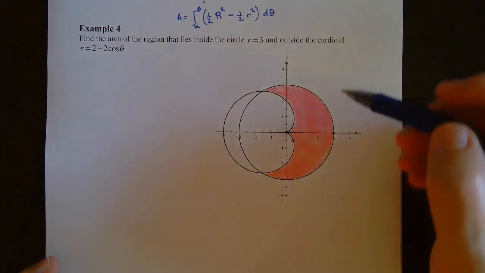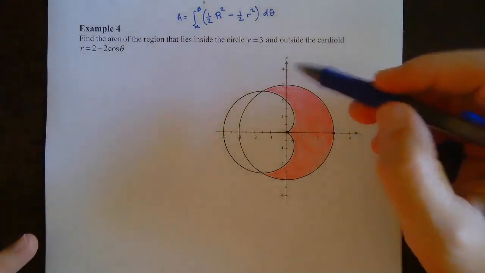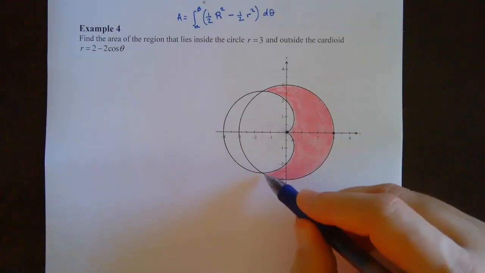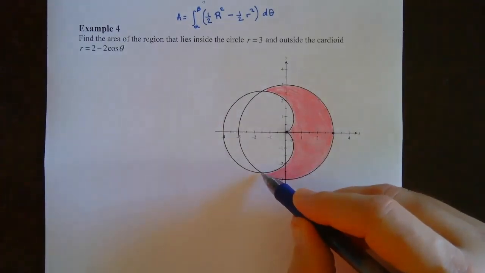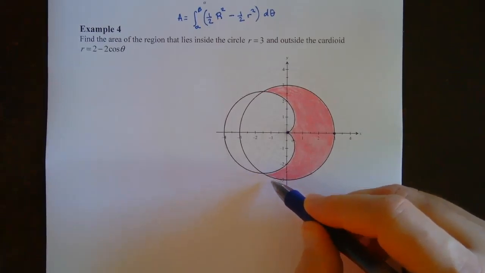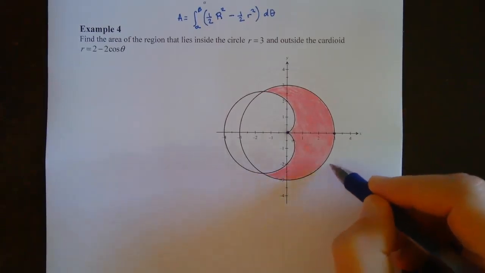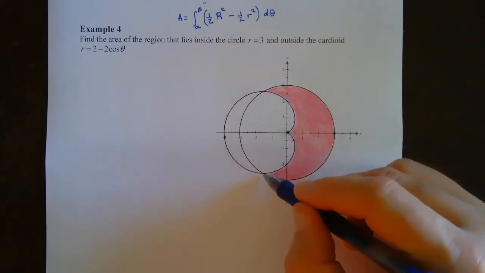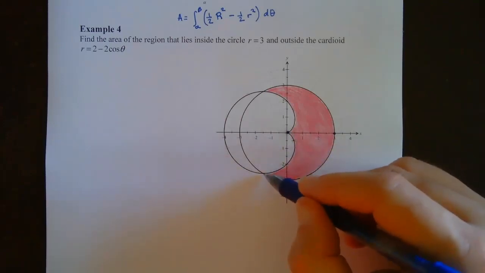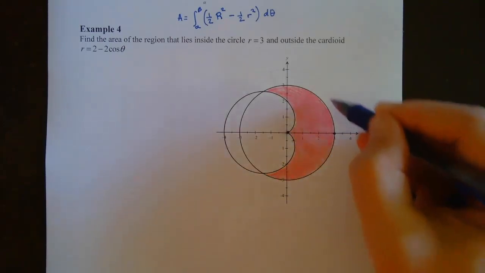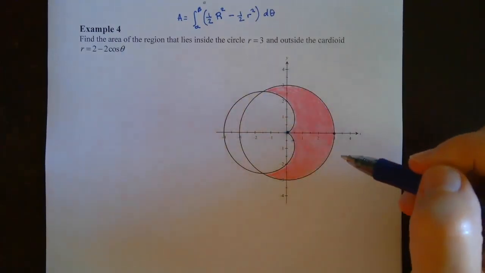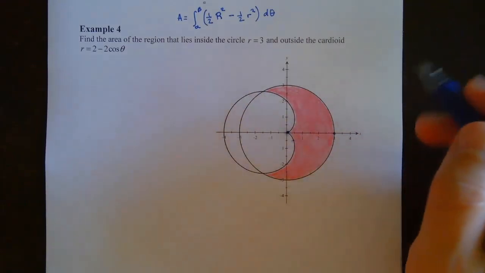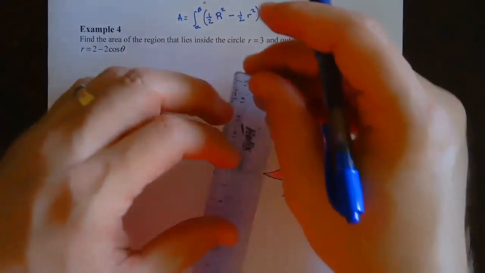What we need to do is start right here. I'll talk about it in just a minute, but we want to start right here and go with a counterclockwise angle. If you go this way, you're going to have problems. So we want to start integrating with this angle, a negative angle here, and go all the way, and then this is going to be a positive angle up here. So from a negative angle to a positive angle.